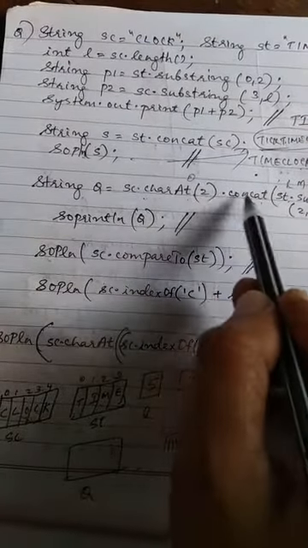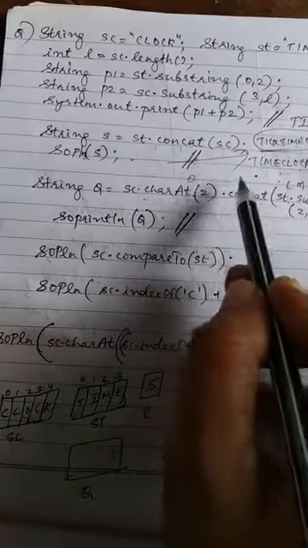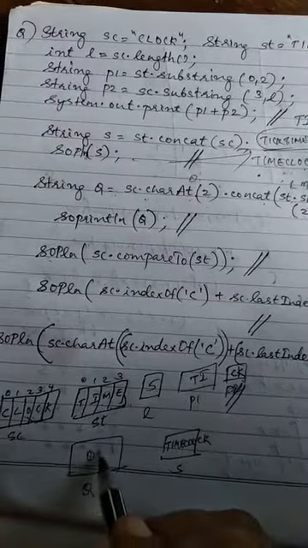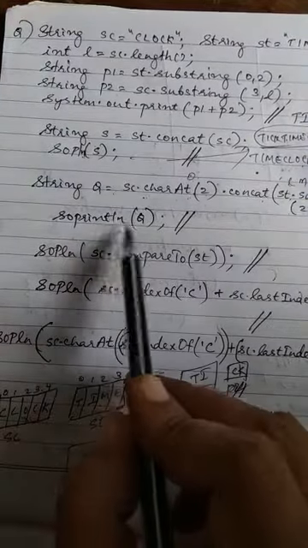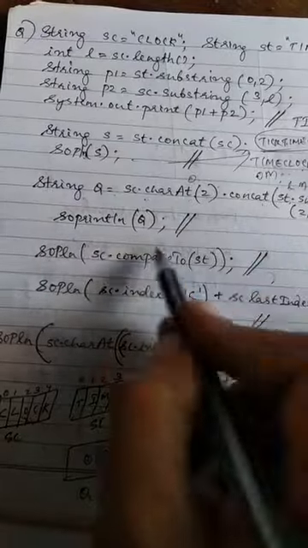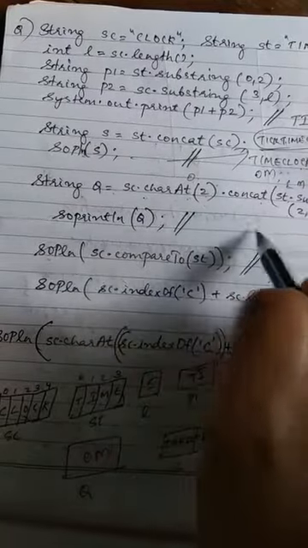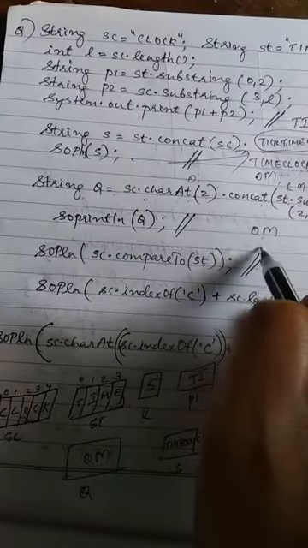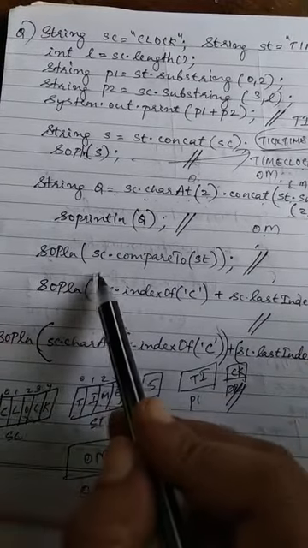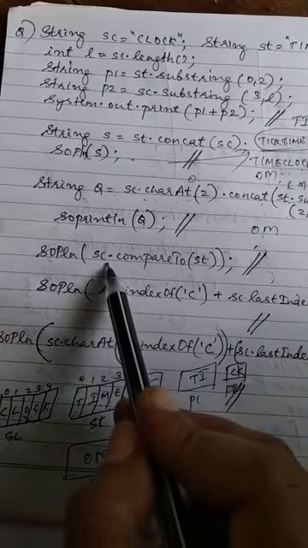So O dot concat of m, that means O m will be joined together, and Q will be having O m. Okay, and we are printing the value of Q. So in the next line, what will be printed? O m will be printed, and cursor goes to the next line. Now SOPLN. Okay, what are you going to print?